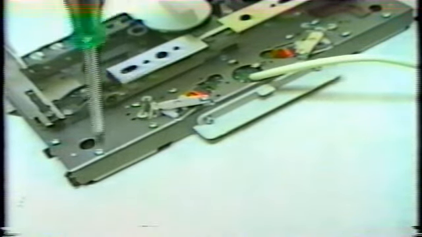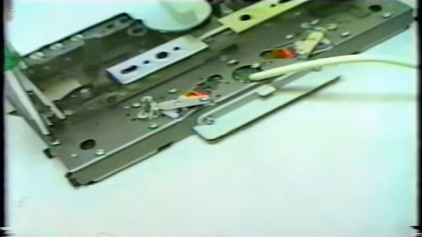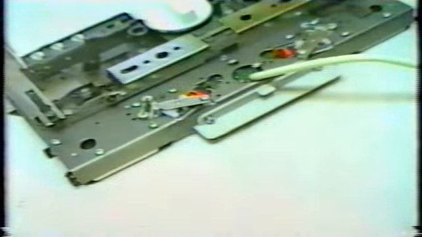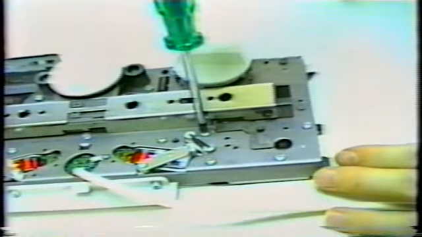Okay, now that we've done this, let's go back to the cam bodies and make sure that all 3 screws on each cam body are fastened into place. Okay, now do this side.